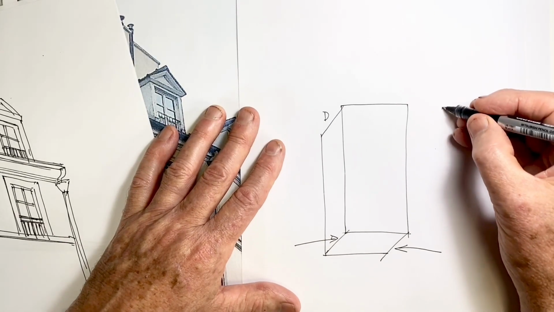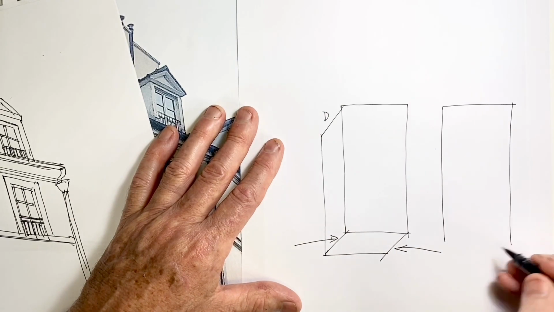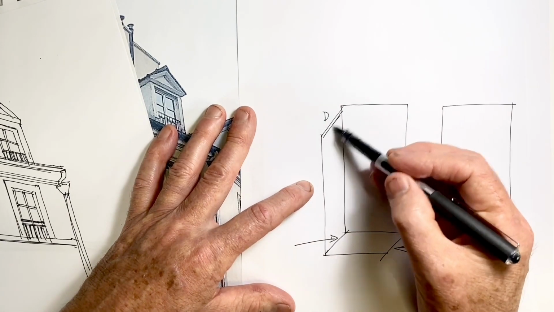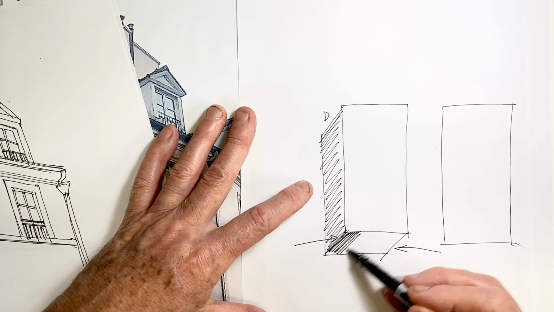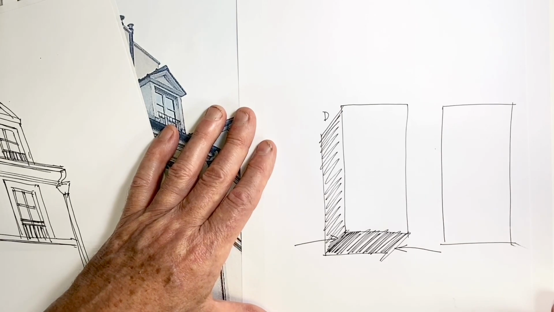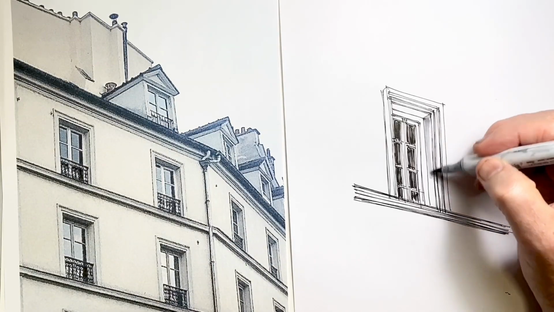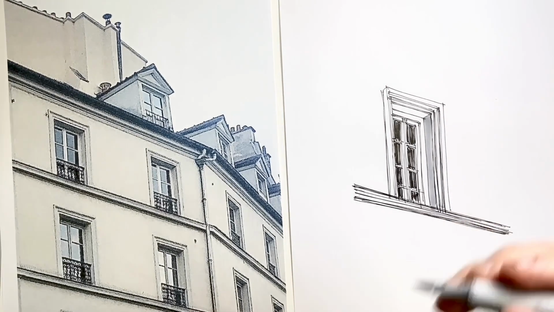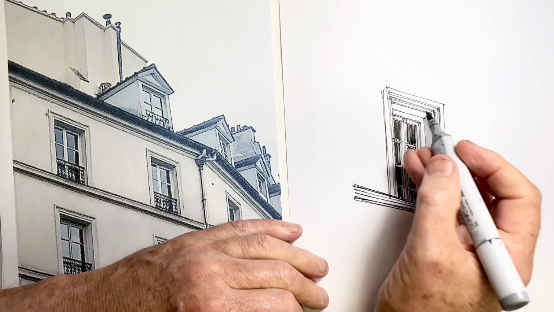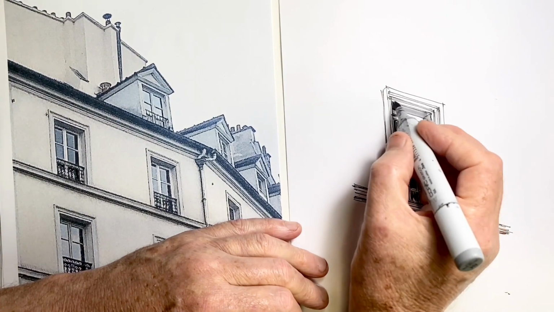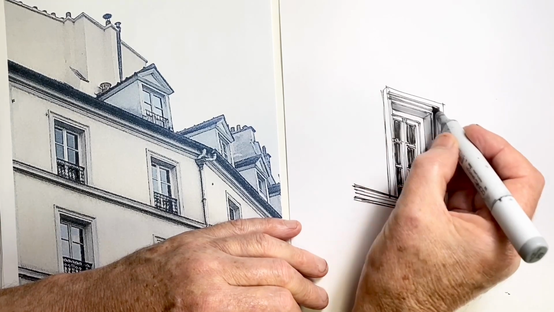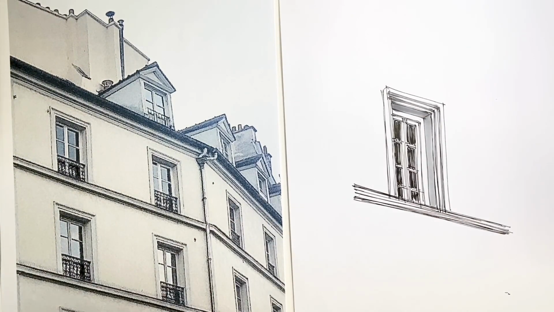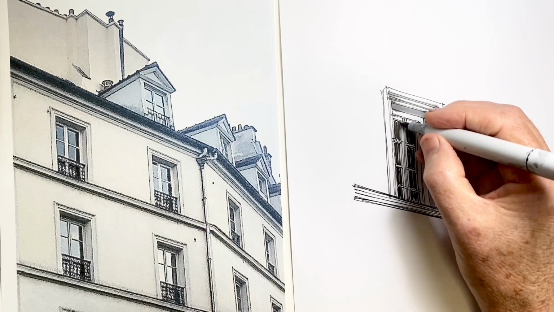Because in two dimensions, there's nowhere to put tone. But in three dimensions, there is. And so, if we want to apply tone to our work, there's somewhere for it to go, somewhere for it to sit.